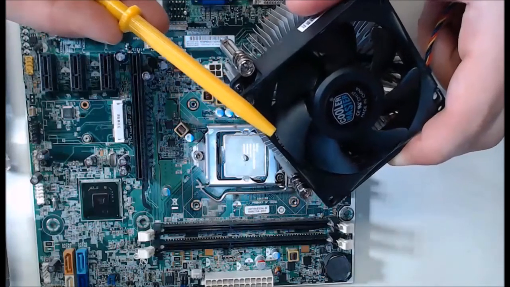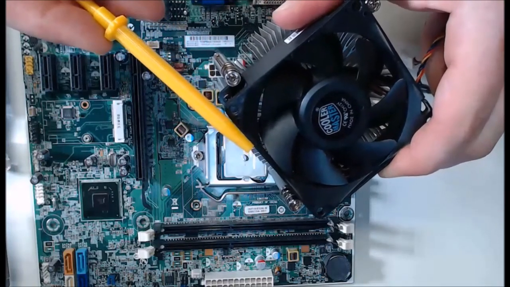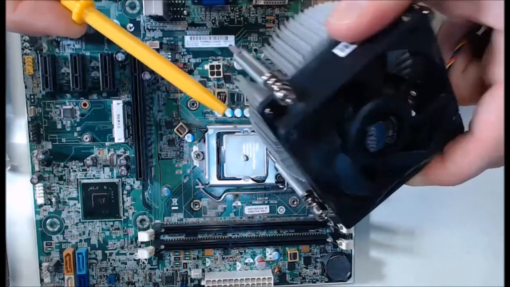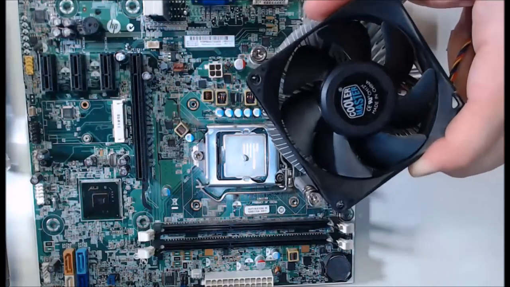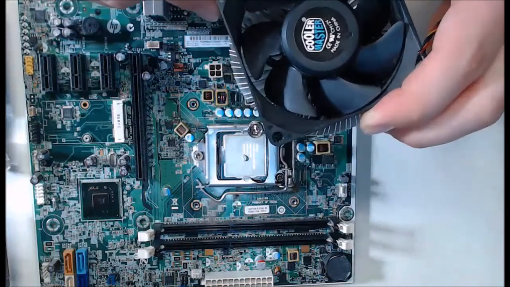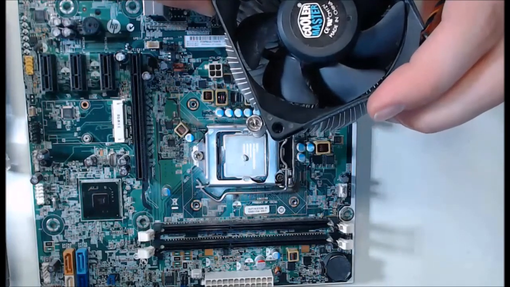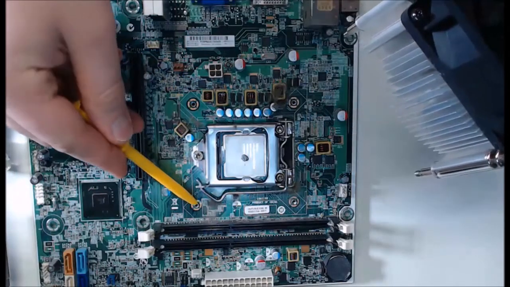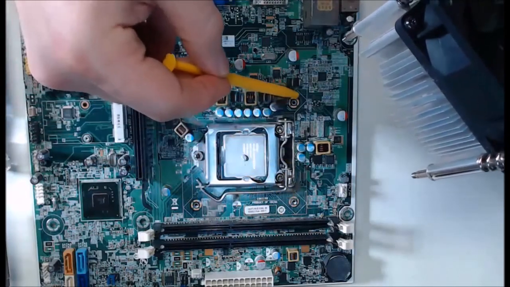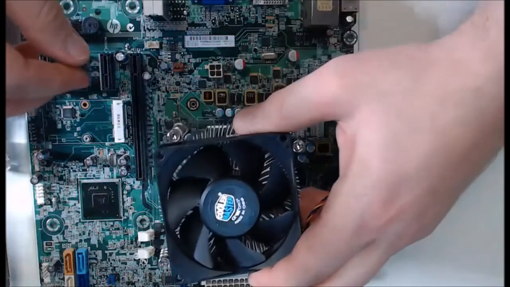As we attempt to place the heatsink on the motherboard, it may take 1 to 2 attempts to position it correctly over the screws that are going to surround our CPU. The final step, step 6, is to screw down the heatsink.